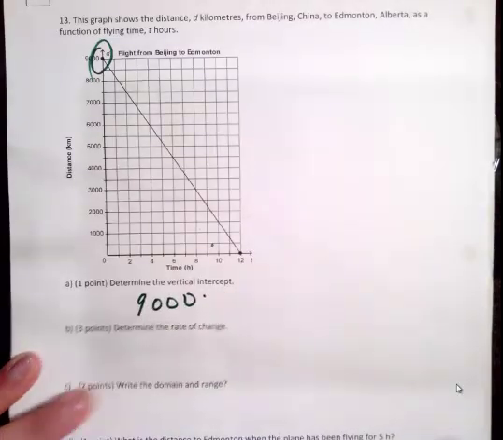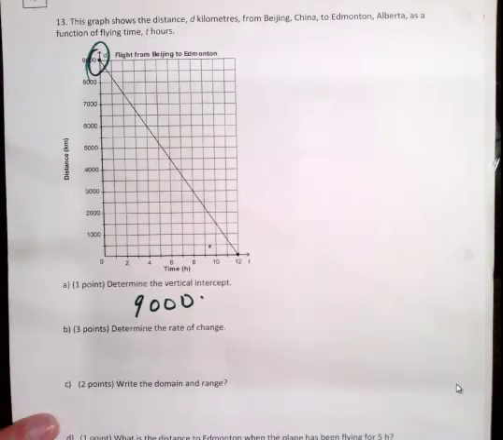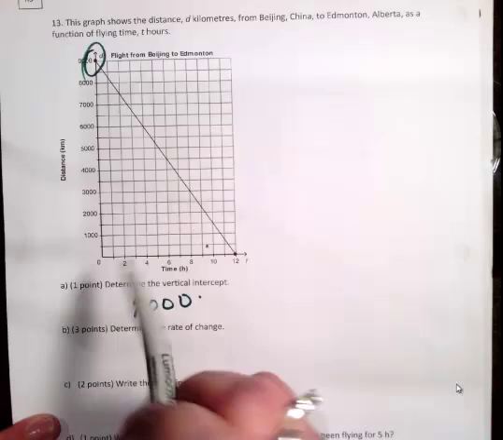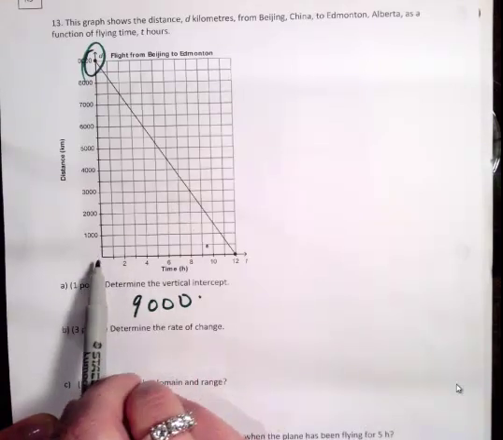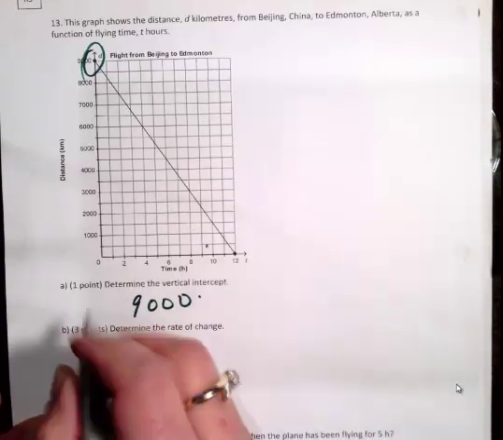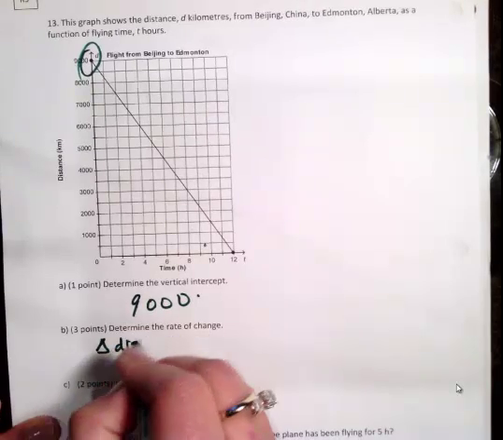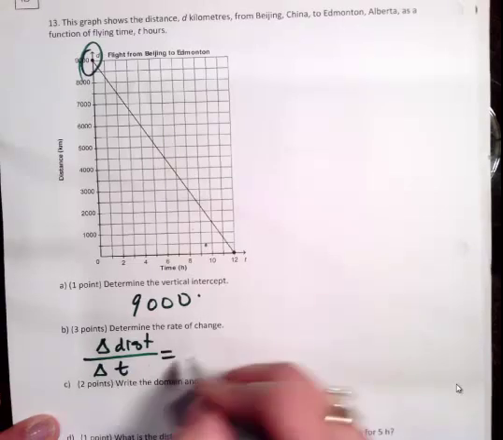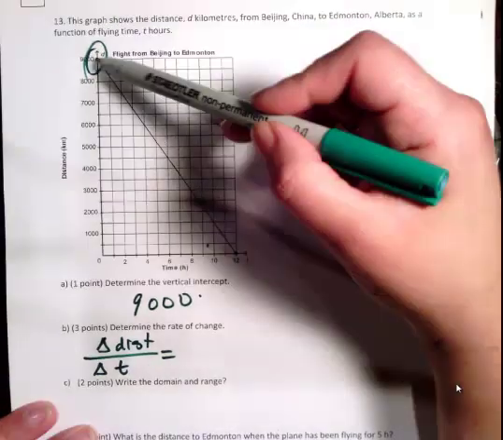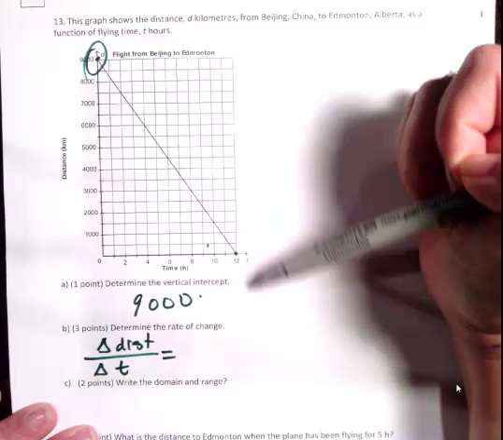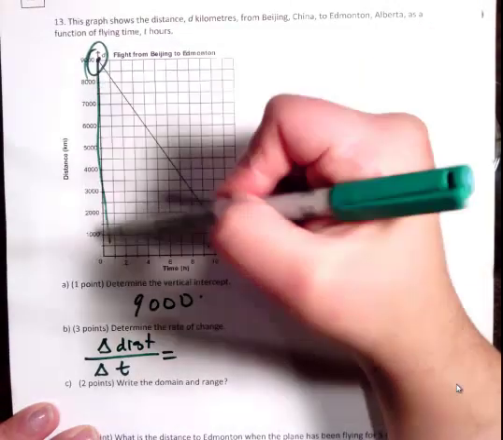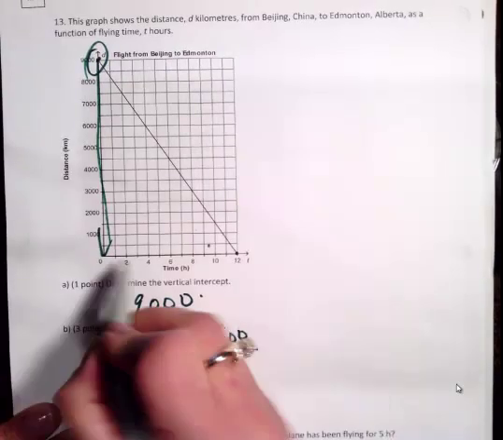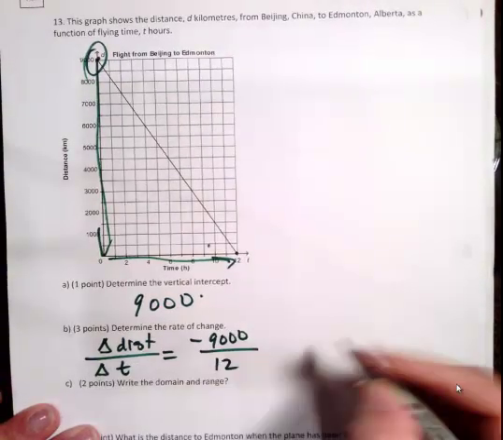Determine the rate of change. So this is our rise over our run, which is also our change in distance over our change in time. Now you notice how this is going down. This is a slope going downwards. So we go down 9,000 and we go to the right 12 hours.